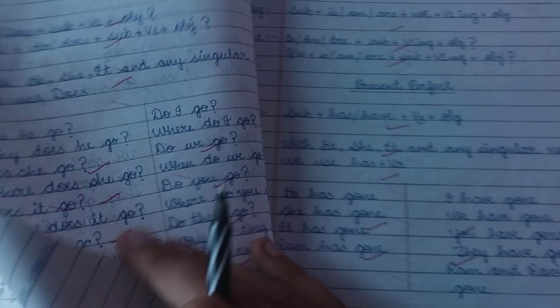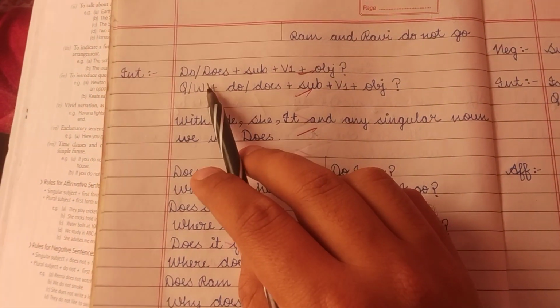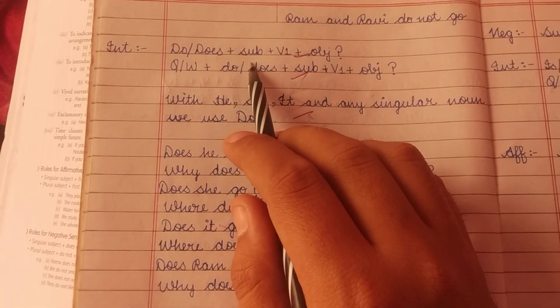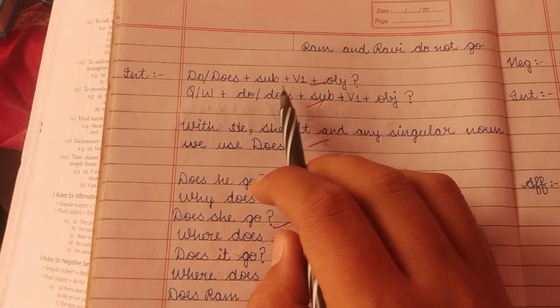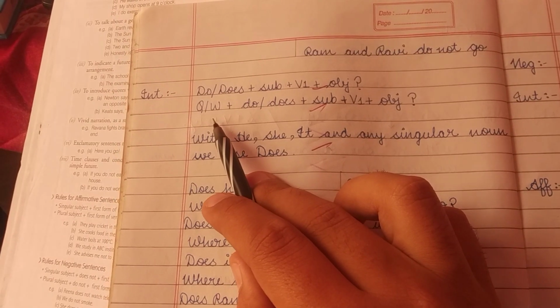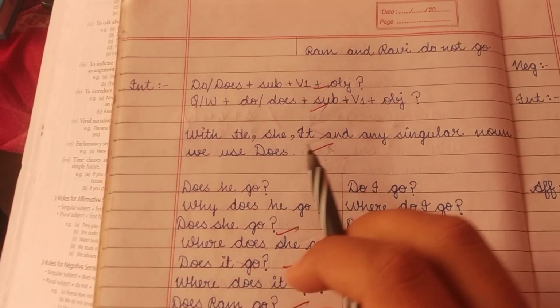Now coming on to the interrogative statement. Do, does will come in the beginning, plus subject, plus verb first form, plus object. If your sentence contains S or ES, and if a question word is there, the question word will come in the beginning. With he, she, you will use does, otherwise you will use do.